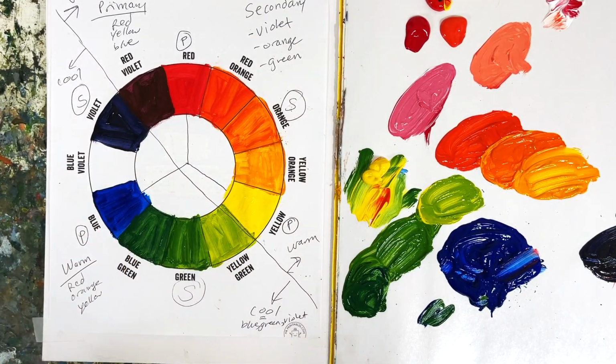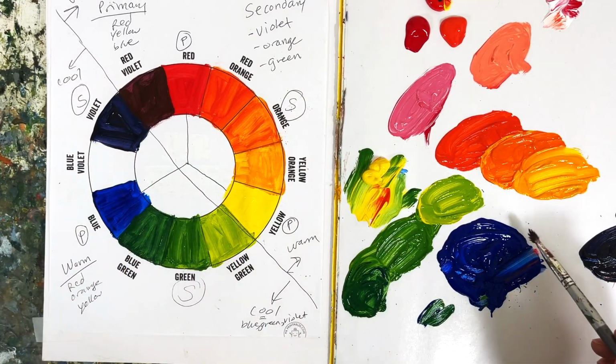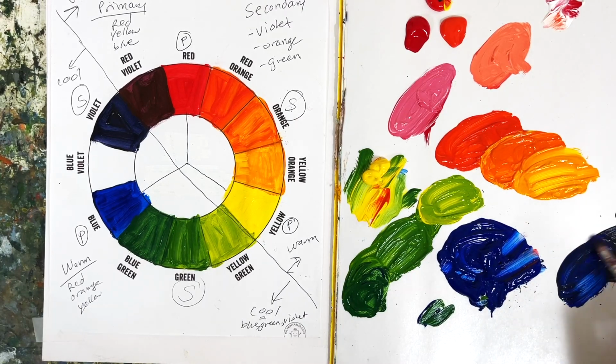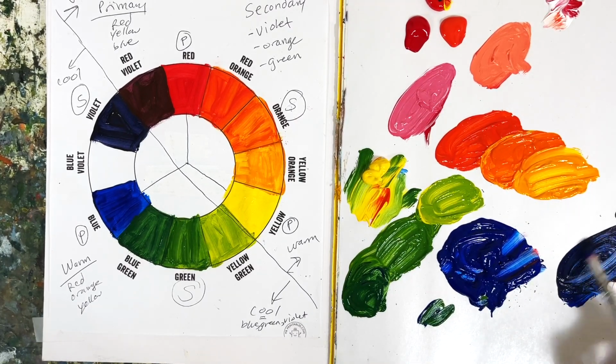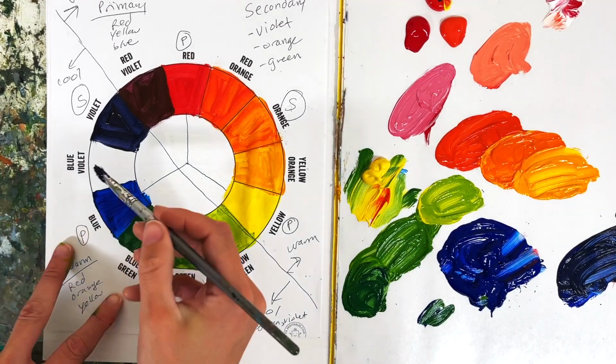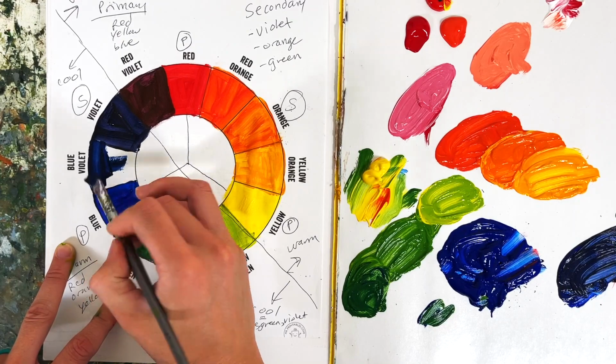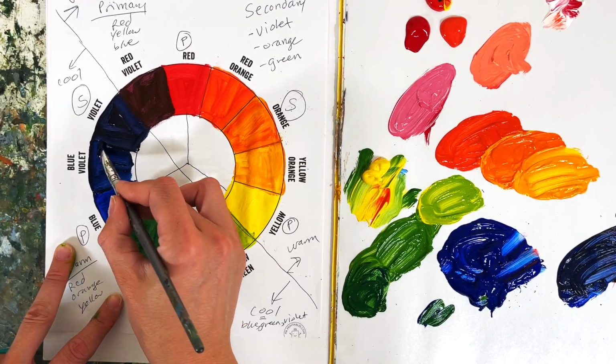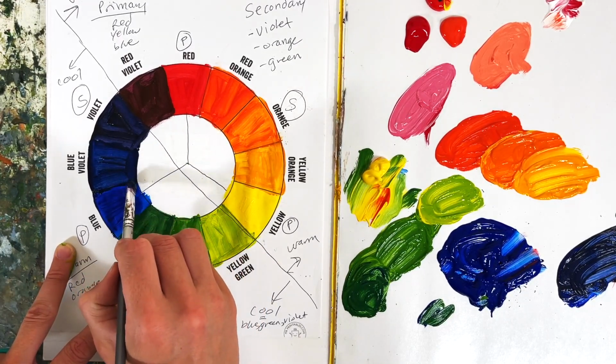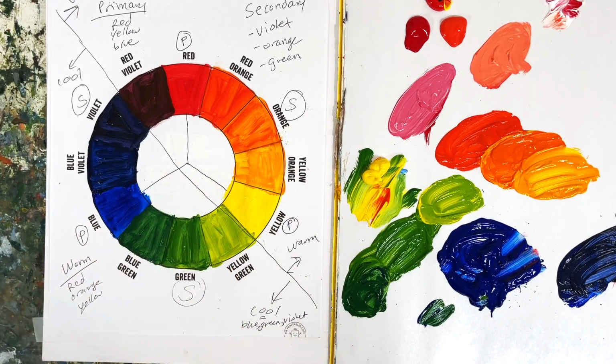You can't really see that black line underneath. And then we're gonna mix some blue with the violet. And that gives us blue violet. There we go, look at that beautiful color wheel, it's so nice.